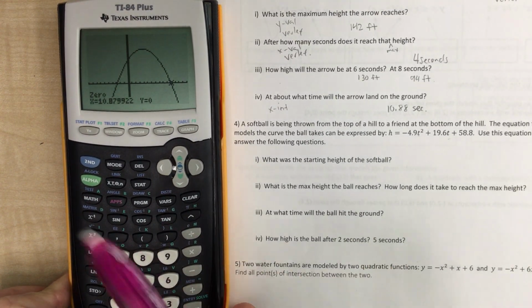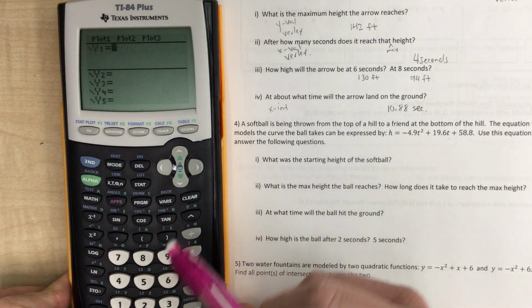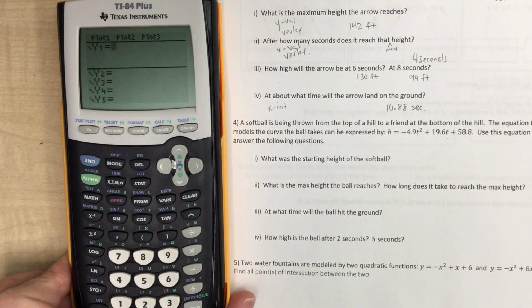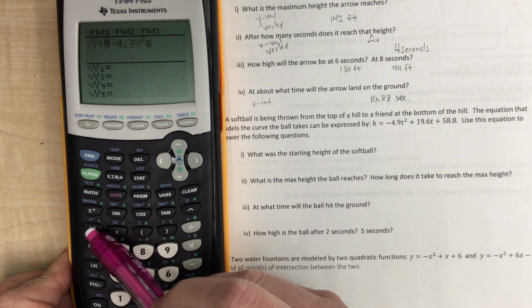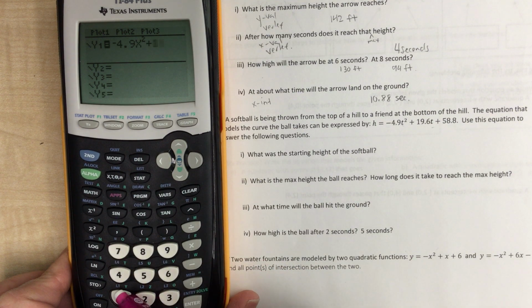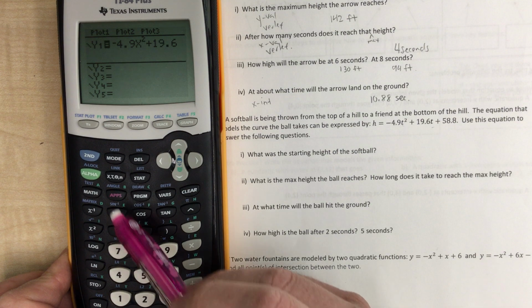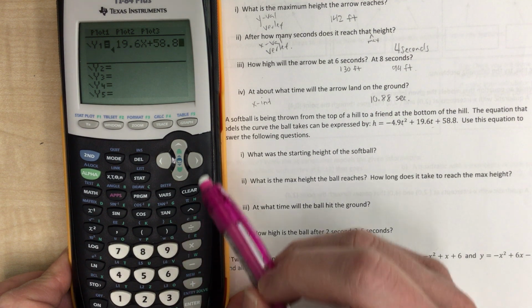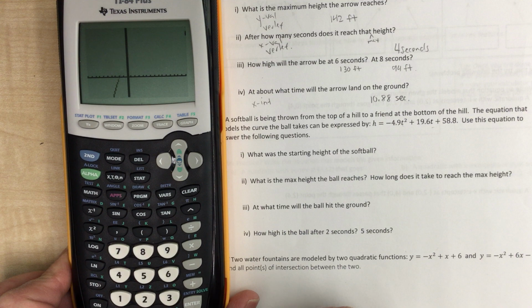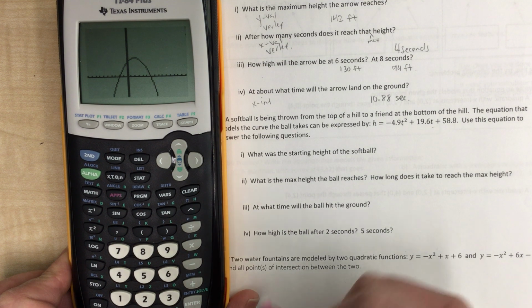All right, so I'm just going to go to y equals. I'm going to clear that out and put in my new equation. So it is negative, again, we use negative, not subtraction, negative 4.9 x squared plus 19.6 x plus 58.8. Okay, and hopefully I put that in all right. We'll push graph and we'll see what it looks like. Okay, so it looks like our window that we had before would be sufficient. We won't need to change our window.